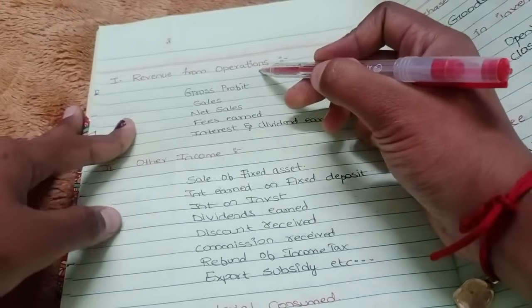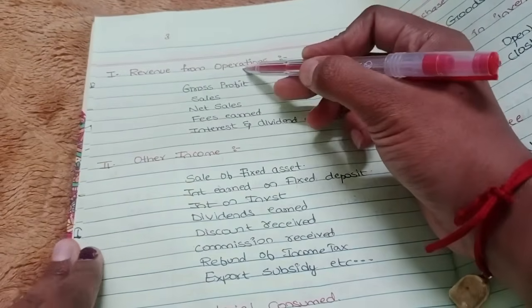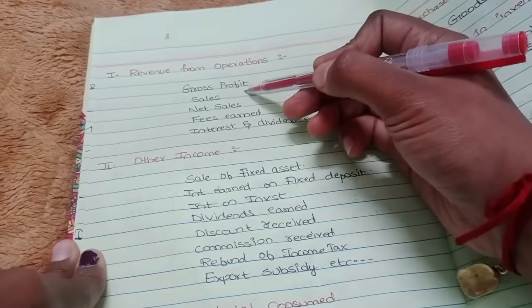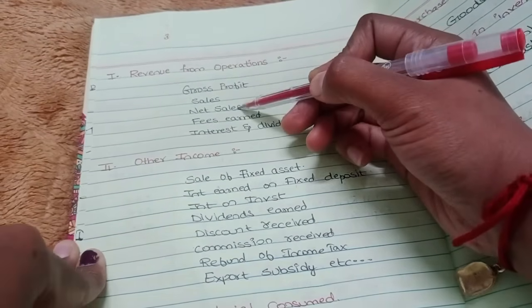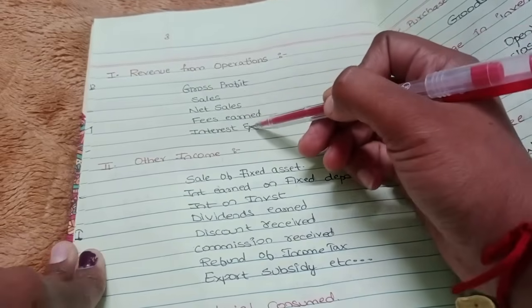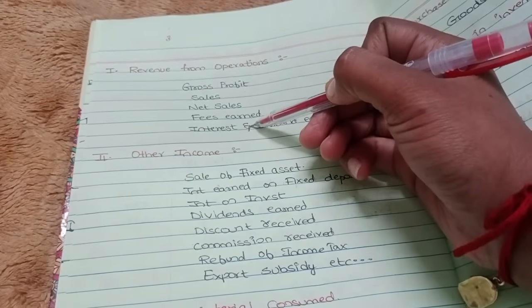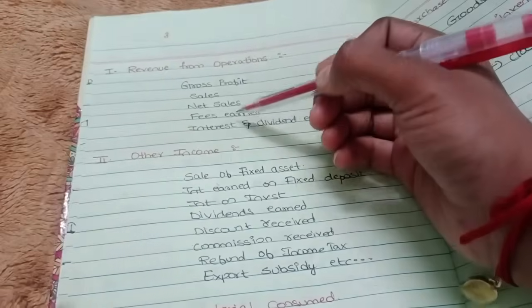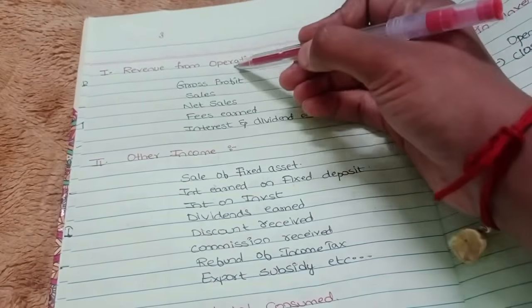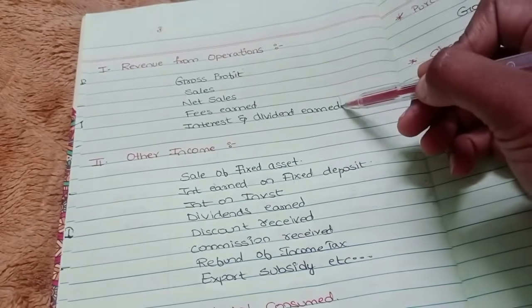Here, revenue from operations. In the question they will not give the revenue from operations amount; they will give gross profit or sales or net sales or fees earned. We should consider that as revenue from operations and add it here. In revenue from operations, these are the things that will come.